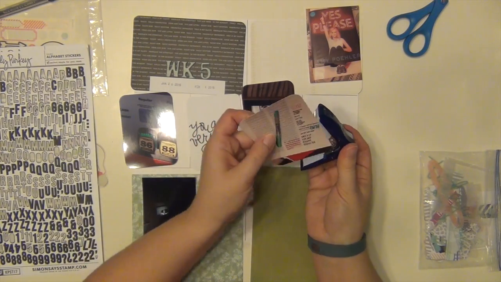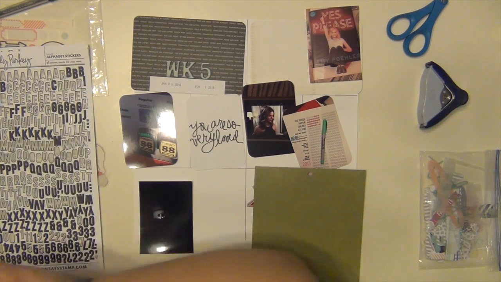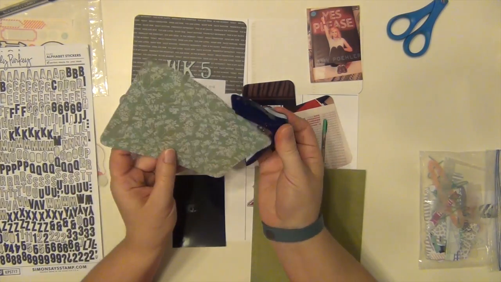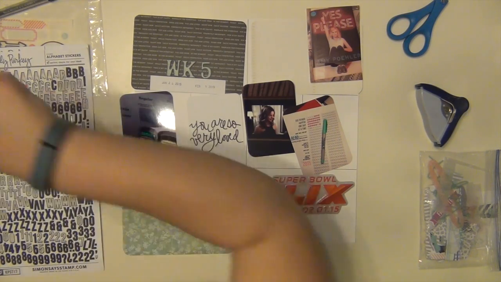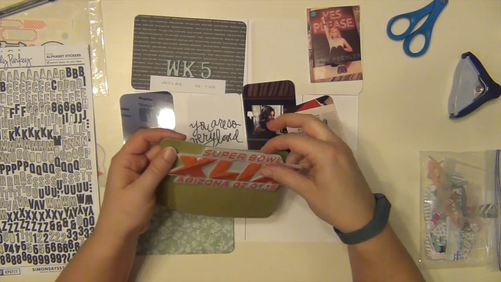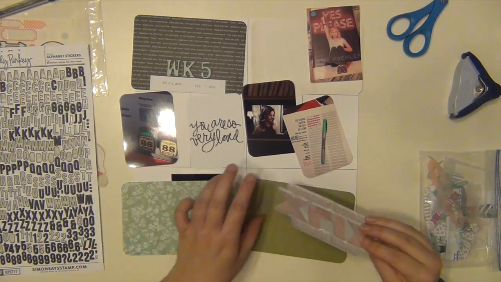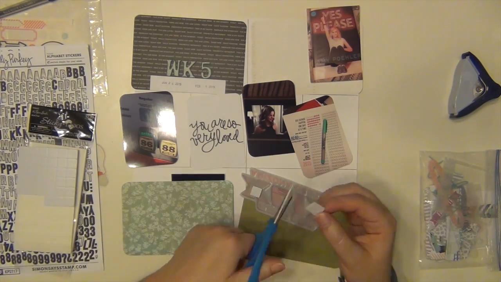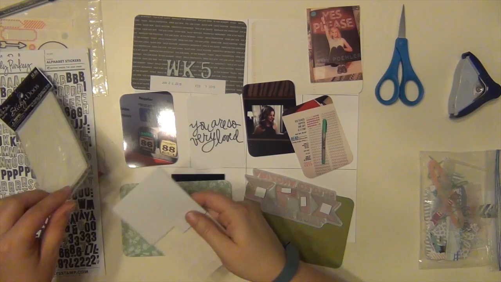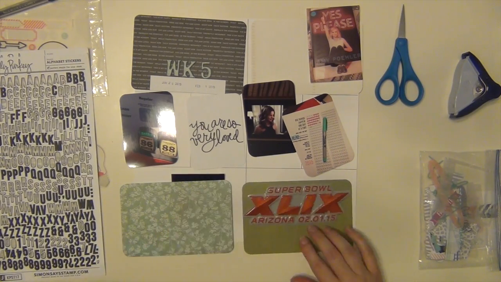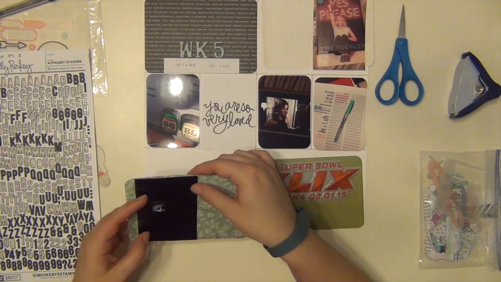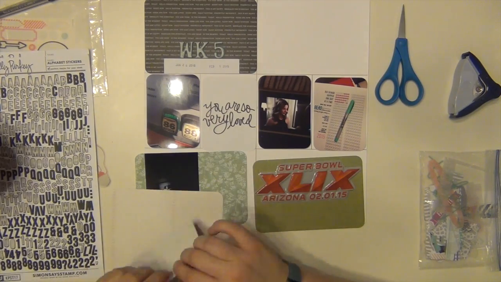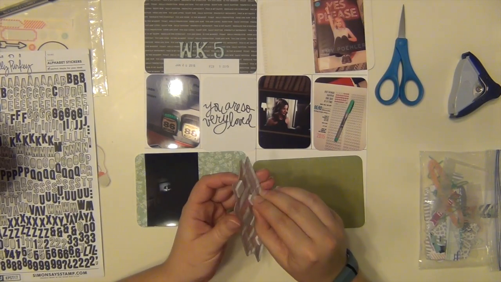Okay, so I'm rounding the corners of my pictures here, and I'm going to go ahead and get these papers cut down. Those are going to be acting as my 4x6 cards here. And I'm rounding the corners of those as well. So I'm going to go ahead and get my Super Bowl thing stuck here. I use these thick Pop Dots to get that down, and it holds it perfectly. And I'm just getting some stuff stuck down here. Get my pictures down onto the card so I can start embellishing them soon.